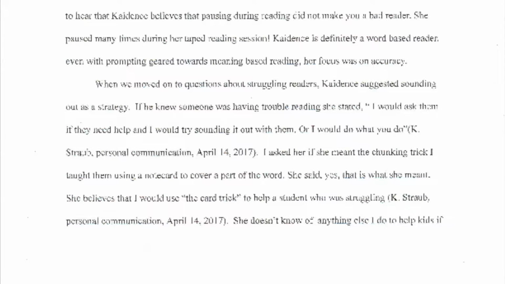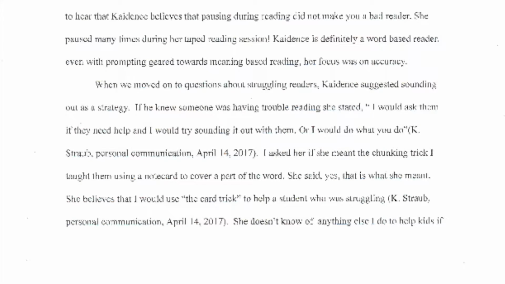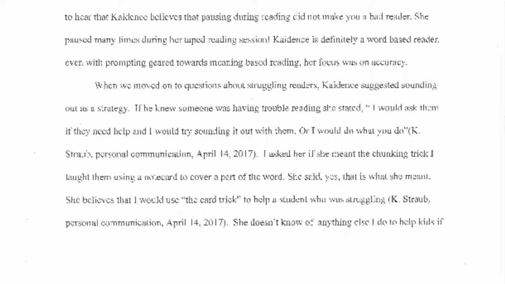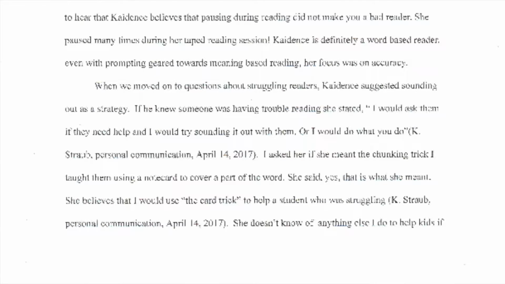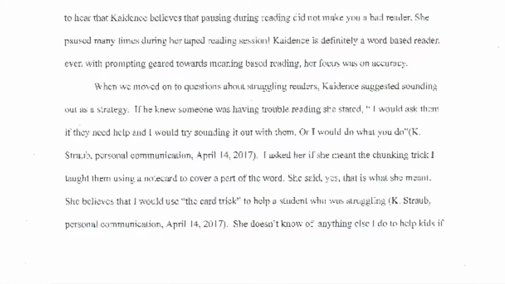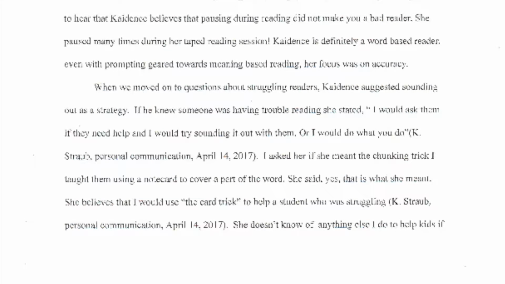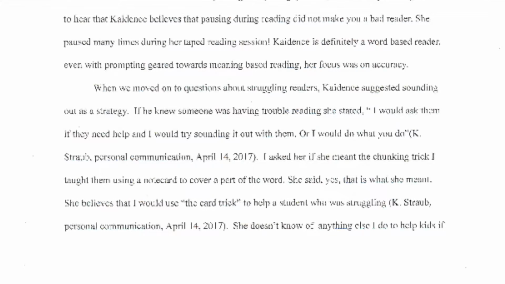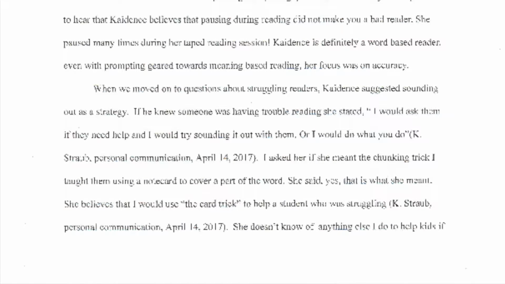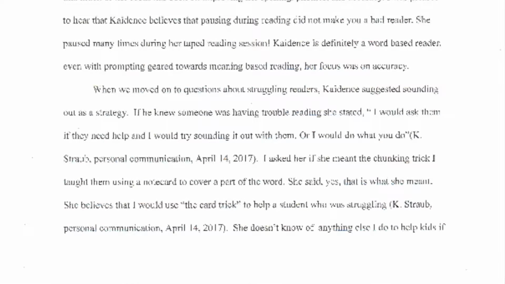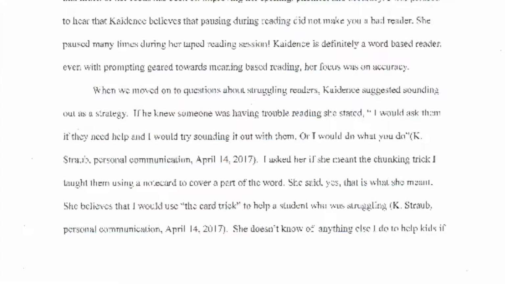So I asked Cadence what she would do if she knew somebody was having trouble reading. And again, she gives me a word-based answer. "I would ask them if they needed help, and I would try sounding it out with them, or I would do what you do." So one of the things I wanted to know from Cadence is if she's using any of the strategies that I had taught her to help her get through the words in the text.